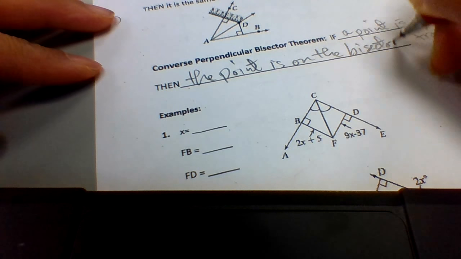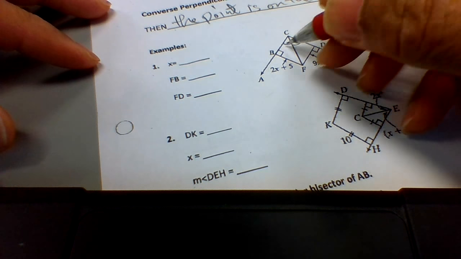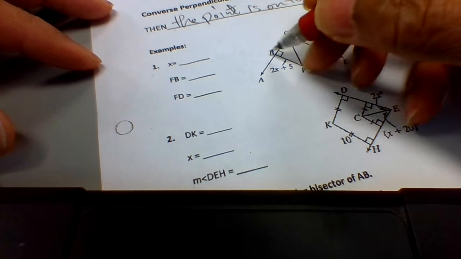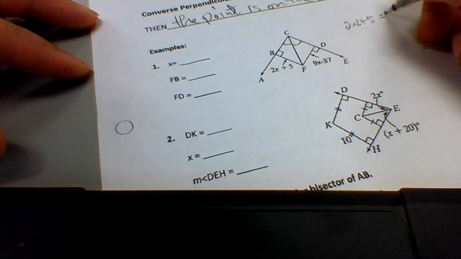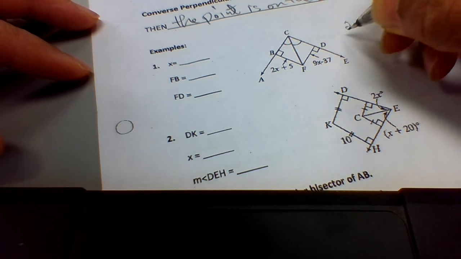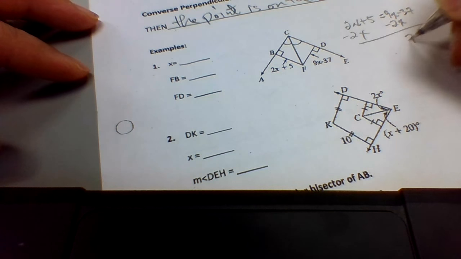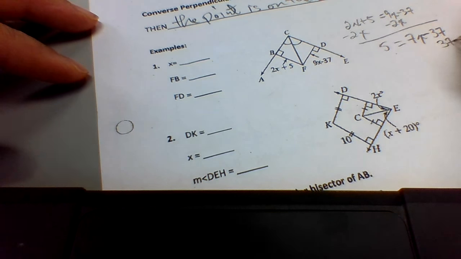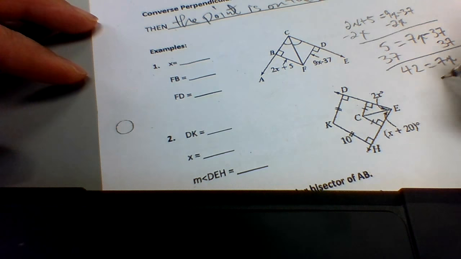All right, so let's take a look at some problems here. On this one, I have an angle bisector. I have a point that's on the bisector. So FD is going to be congruent to BF. So I'm going to write the equation 2x plus 5 is equal to 9x minus 37. Again, I get rid of my smaller x first, so my x will always be positive. So this will give me 7x minus 37 is equal to 5. This says subtract 37, so I'm going to do the opposite. So I'm going to add 37. So 42 is equal to 7x, so x then is equal to 6.